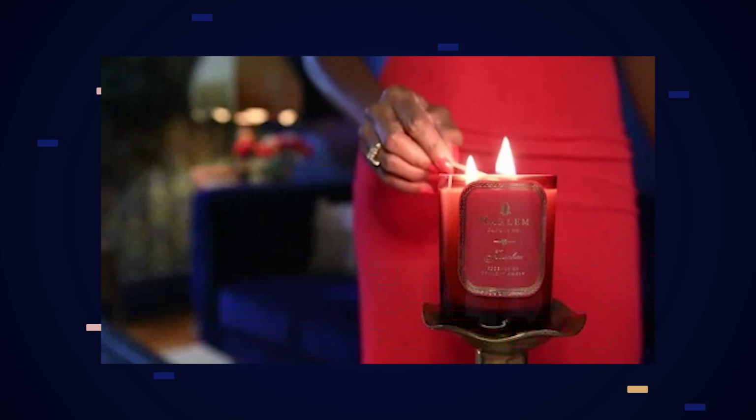Some of them are to just relax. Others could be to be a little bit more energetic. Maybe sometimes it's to set the mood and get romantic. It's really all dependent on what the occasion is. But one thing's for sure: there's an occasion for every single type of candle out there.